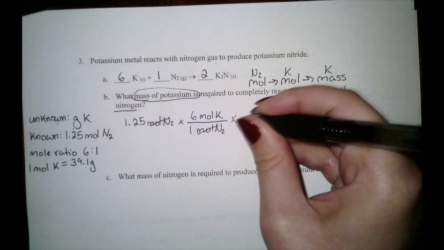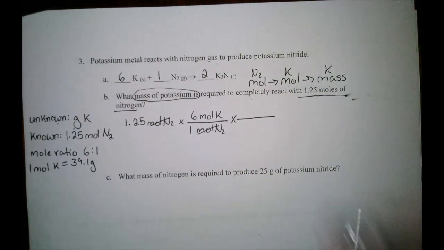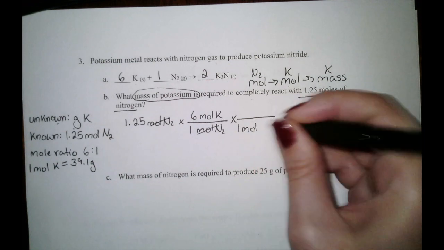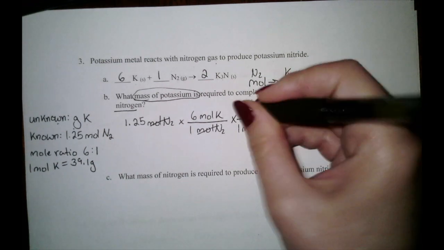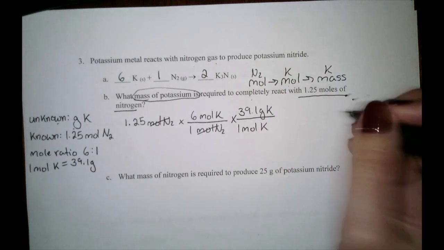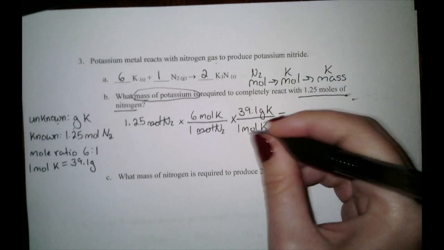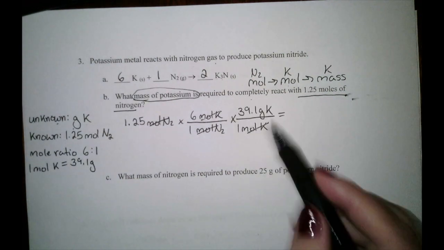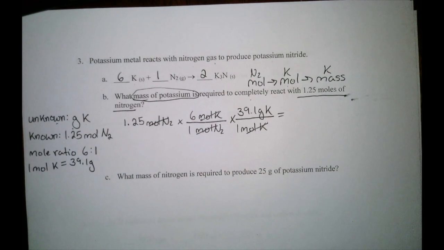So again, I'm going to need to use molar mass. I know that 1 mole of potassium has a mass of 39.1 grams. And now I have mass of potassium as my final units. That's what I want. Now it's time to do some calculating.